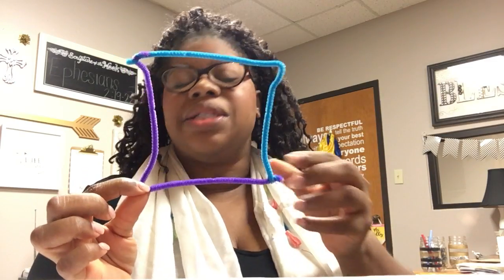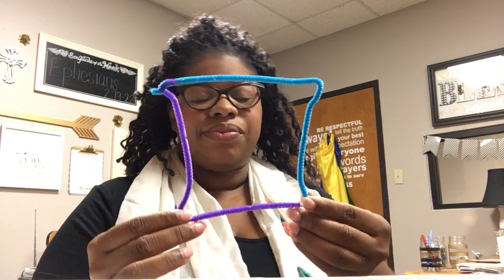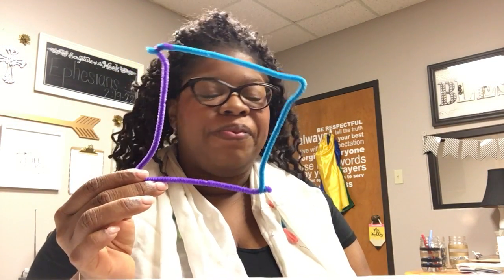For each person in your class, pass this around, ask them to look at it. What is this guy? And hopefully they're saying, because it looks better than this, it's a square. And you go, very good, it is a square.